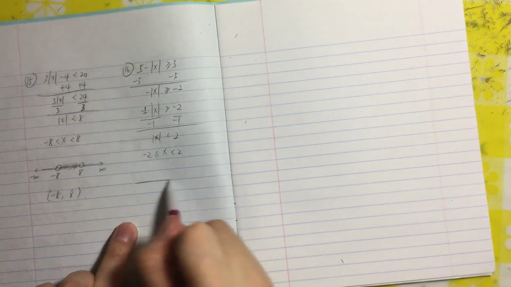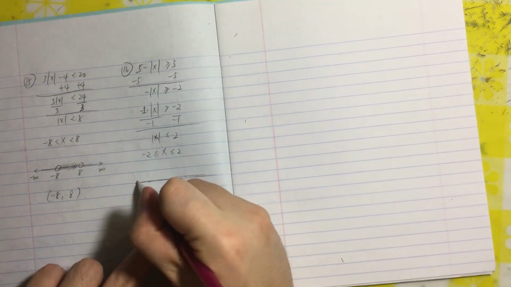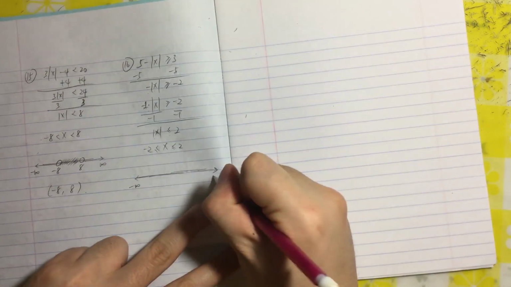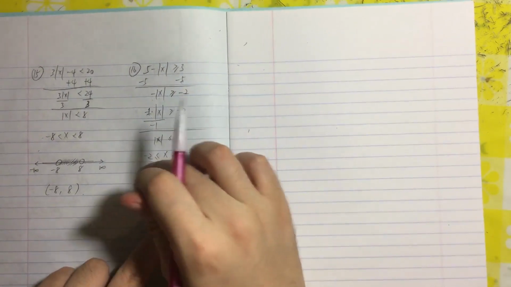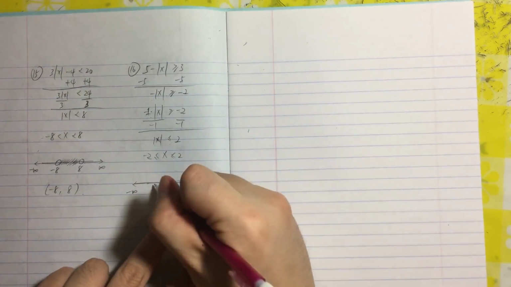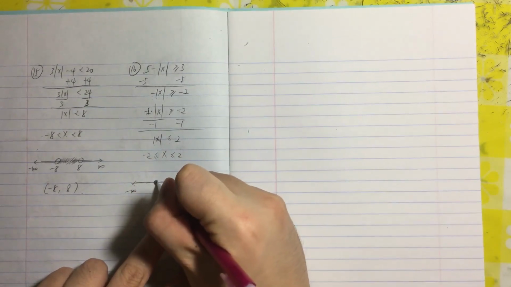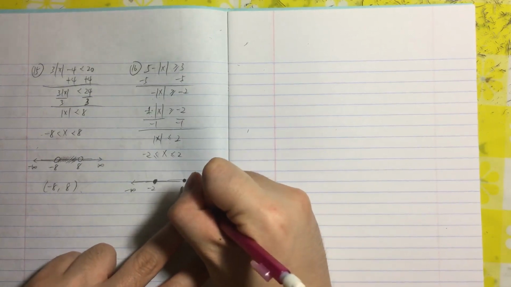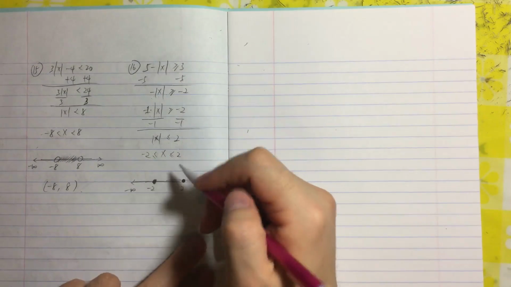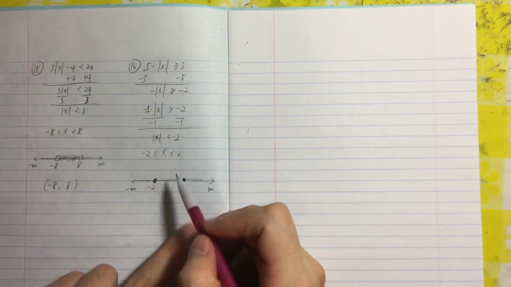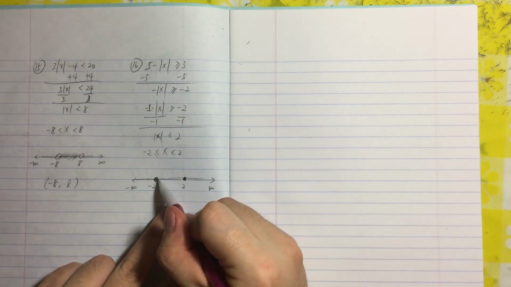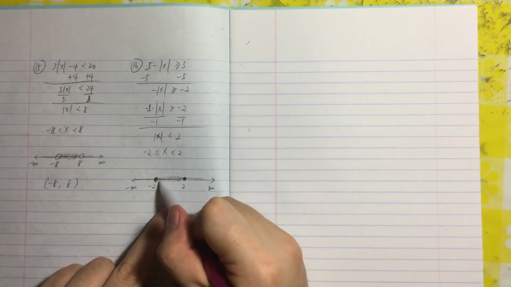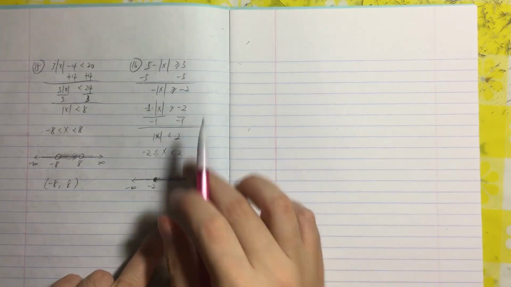Next, let's graph the solution. First of all, put negative 2 and 2 on the number line. Negative 2 is smaller, it's on the left side. 2 is larger, it's on the right side. And they are both included, so draw a solid point for both of them. Since x is between negative 2 and 2, it's just the region between negative 2 and 2. That's the graph of the solution.